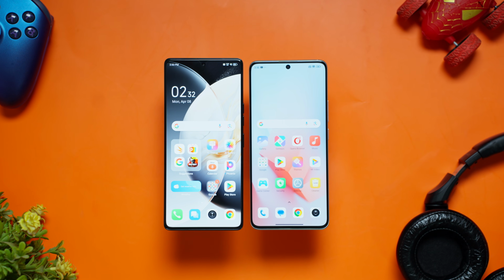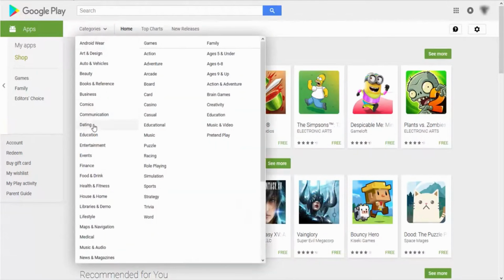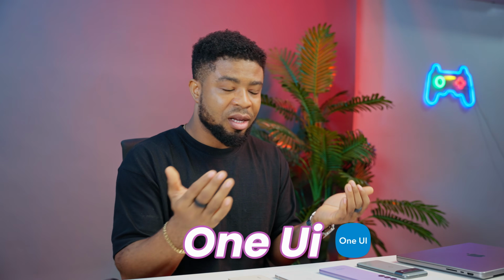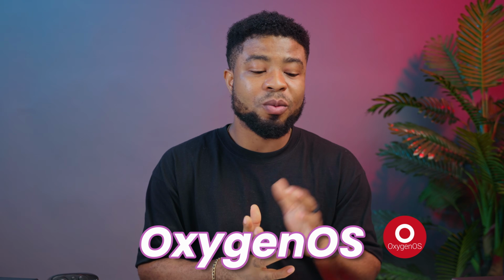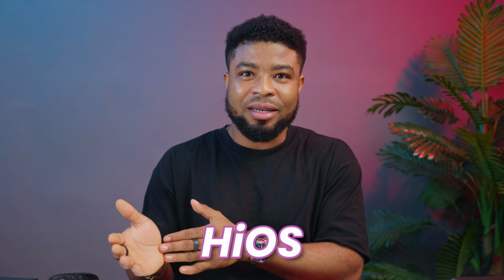The platform is known for its high customization, allowing users to change the look and feel of their devices with themes, widgets, and even launchers. Additionally, the Google Play Store provides a diverse app selection, and different manufacturers offer different or unique flavors of Android, such as Samsung's One UI, Redmi's MIUI, Color OS from Oppo, Oxygen OS from OnePlus, stock Android from Google Pixel devices, HiOS from Tecno, and so on.